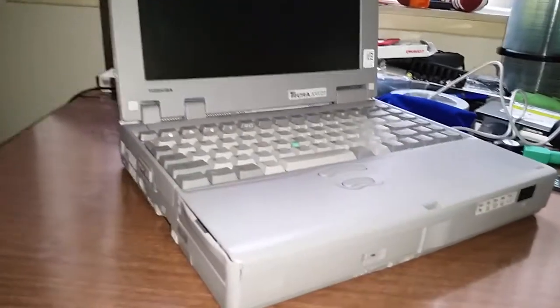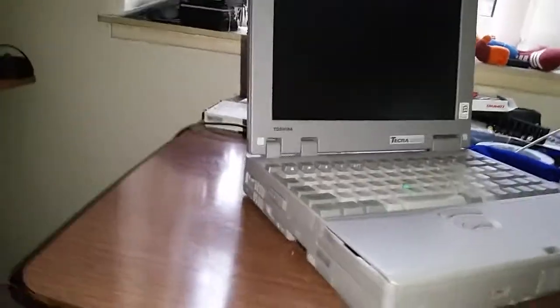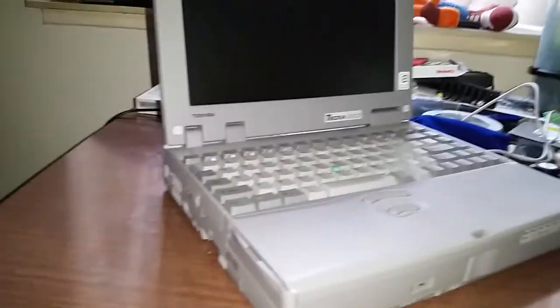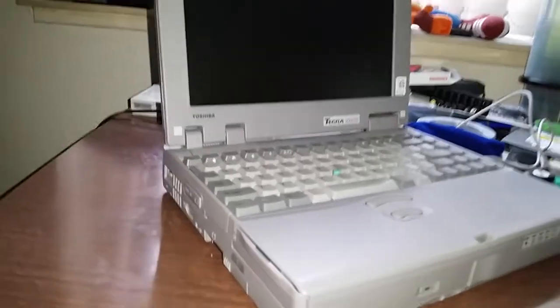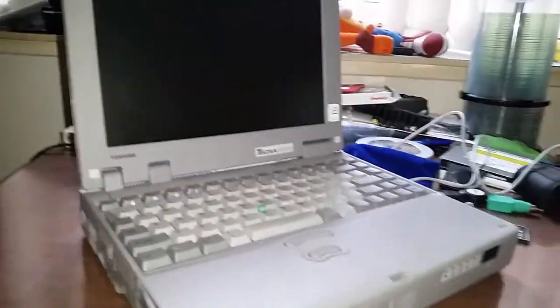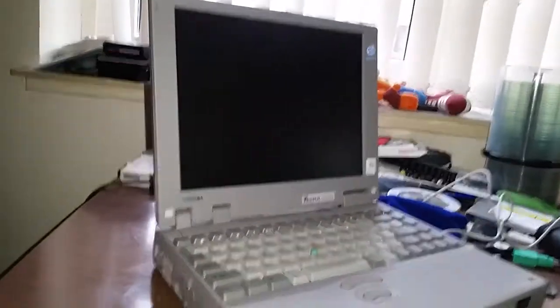So, I appreciate people wanting to get rid of hard disk drives, because they want to protect their data. But please, please, please, I keep saying this time and again, include the hard disk caddies.